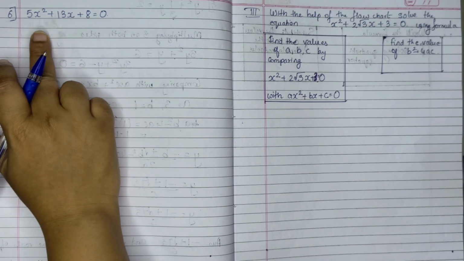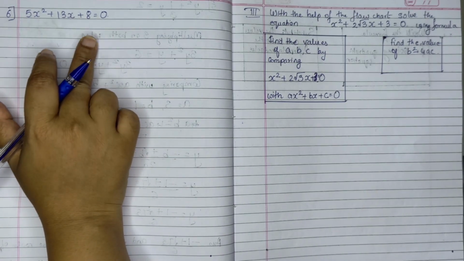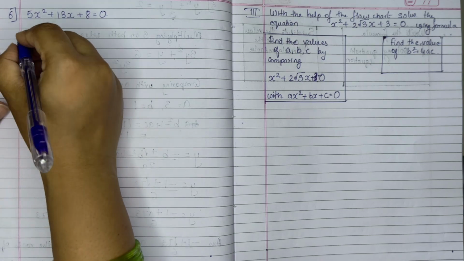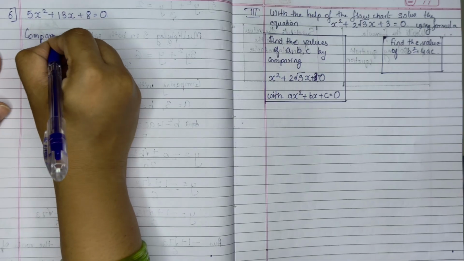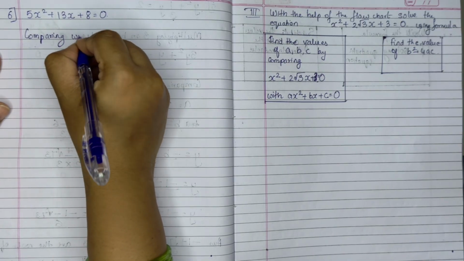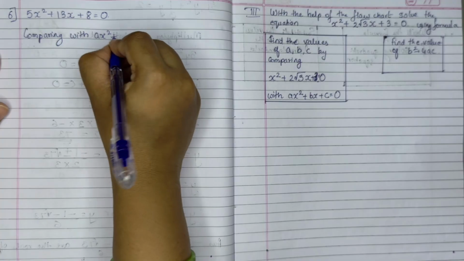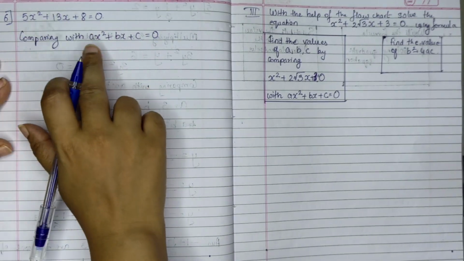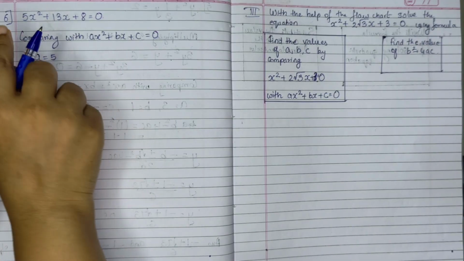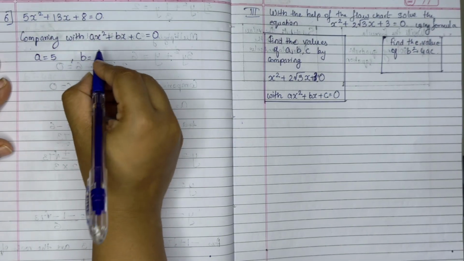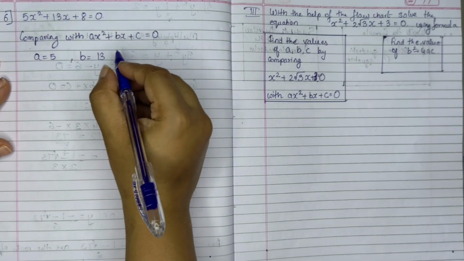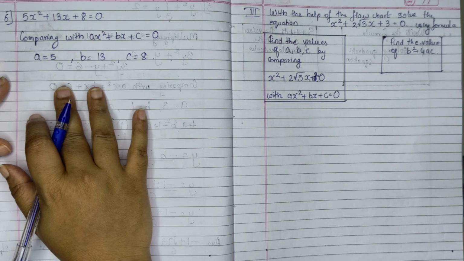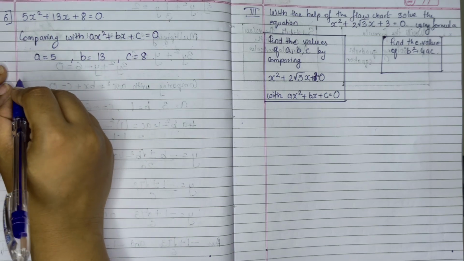Now see in the 6th sum, the equation 5x square plus 13x plus 8 is equal to 0. Okay, it is written in the general form. So now we will compare it with ax square plus bx plus c is equal to 0. When we compare it with this, what do we get? a is equal to 5, b is equal to 13 and c is equal to 8. After comparing and getting a, b, c, the next step is b square minus 4ac.